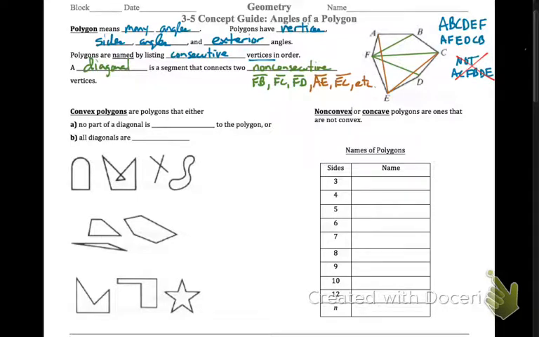Two more terms here that show up are convex and non-convex, or non-convex is also concave. One definition here for convex is that there's no part of a diagonal outside of the polygon, or simply that all diagonals are interior. This set right here, these are not polygons. We have curved sides here, we have sides that intersect here, don't even have sides here, just two intersecting lines. These are not polygons. These here are convex polygons. Any diagonal that you draw will not be outside the polygon.